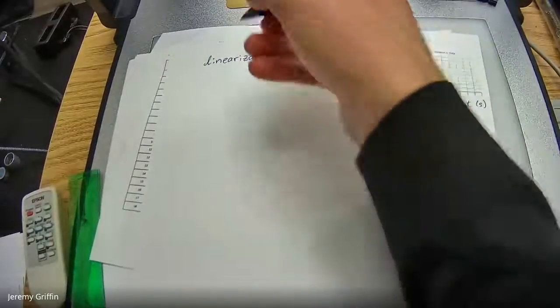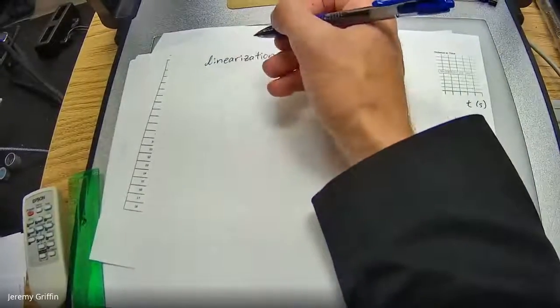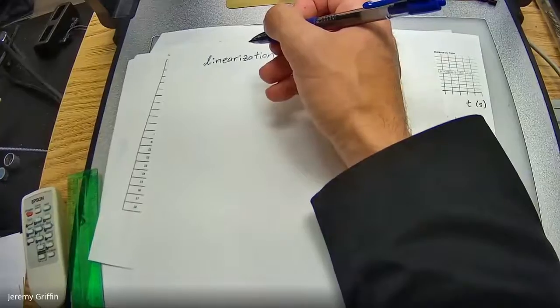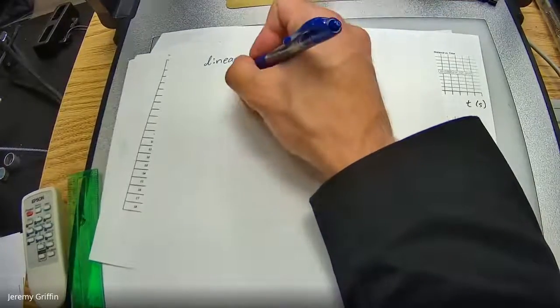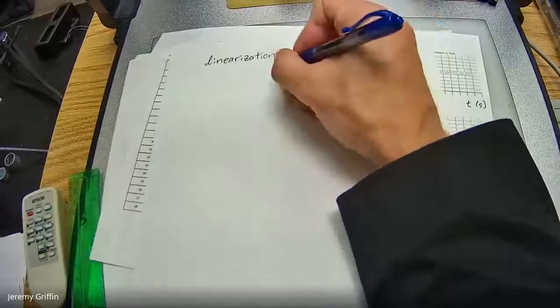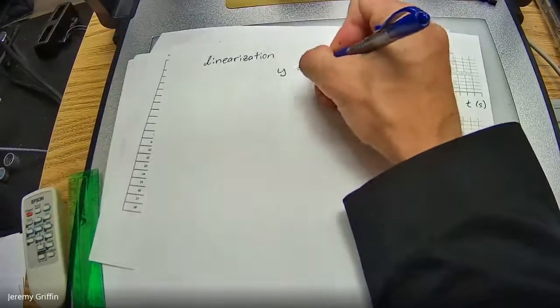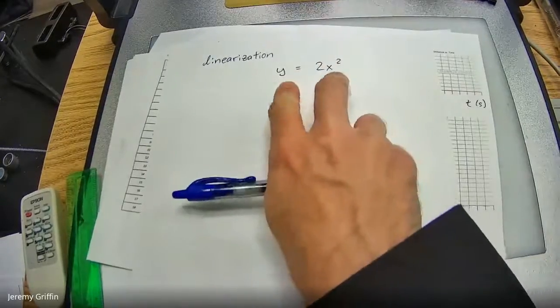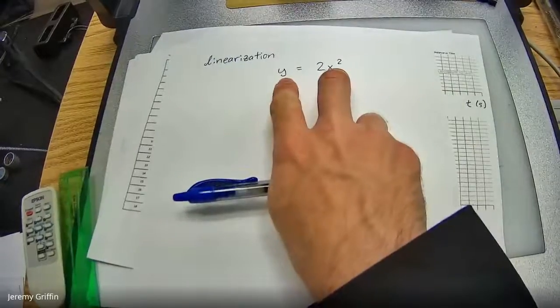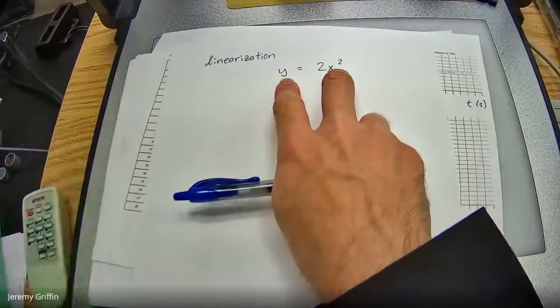I'm going to do a very, very basic example. Let's take this equation. Y equals 2x squared. Can everybody look at that and tell me if that's going to be a parabola? Right? Okay.